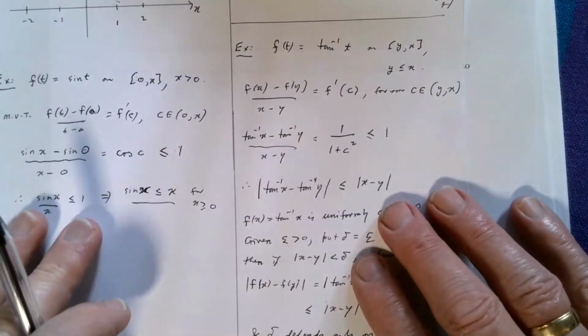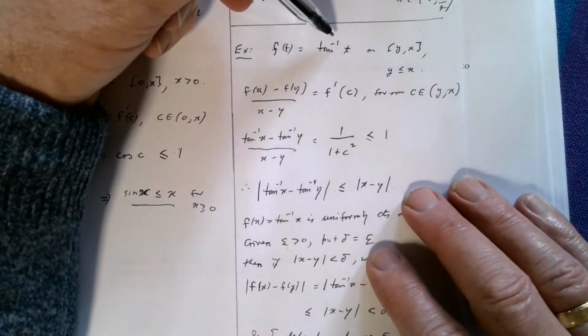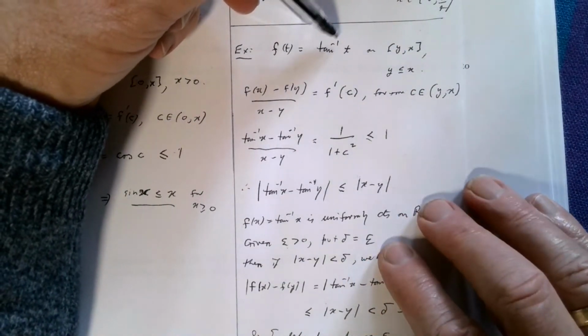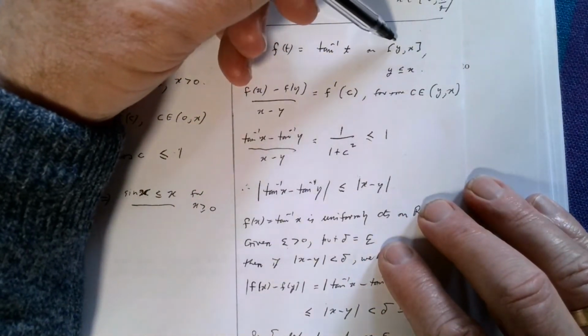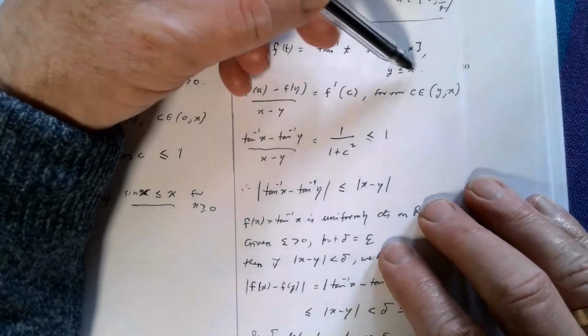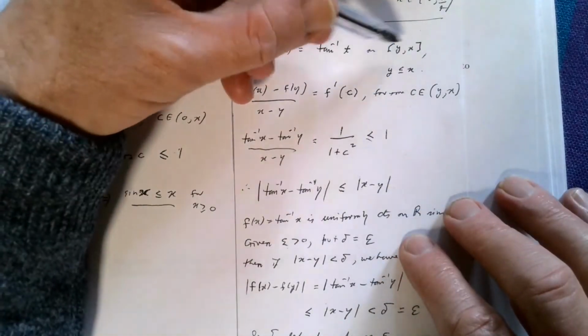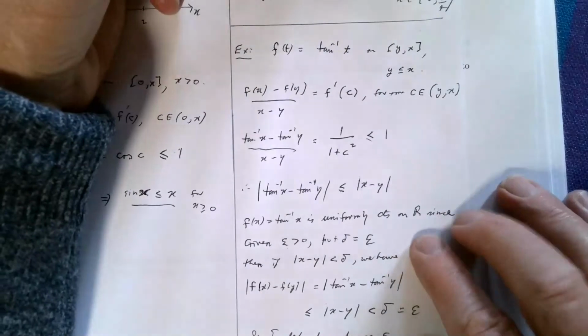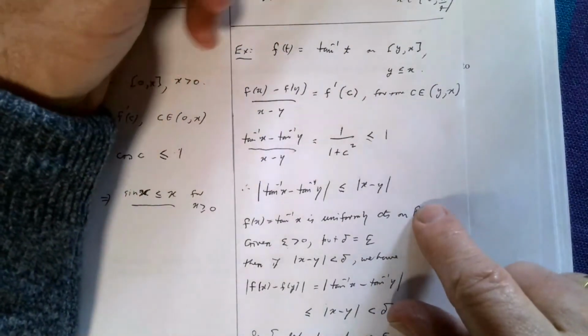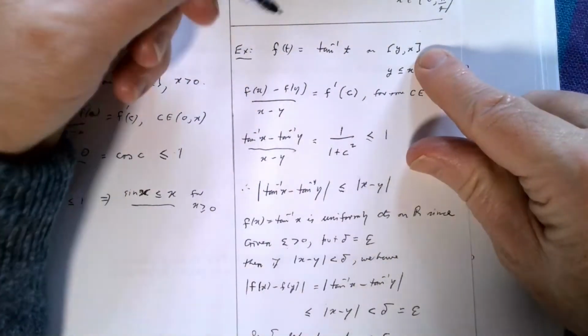So here's my f of t is inverse tan t, and I'm on the interval y x, where y is less or equal to x. So these are any numbers at all, as long as I take y to be less than x, so that the interval makes sense. Well, again, I'm going to apply the mean value theorem.